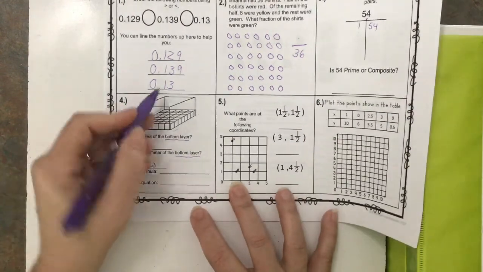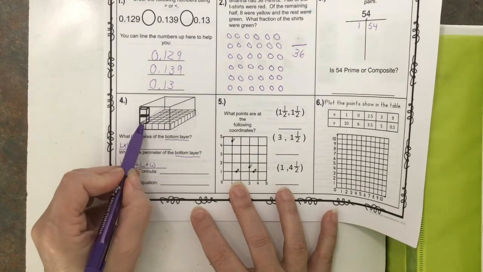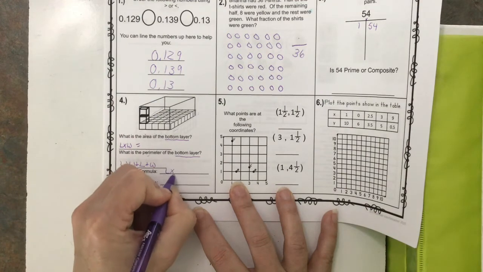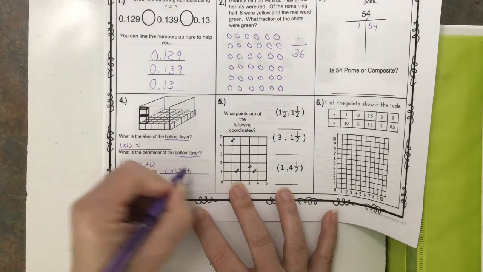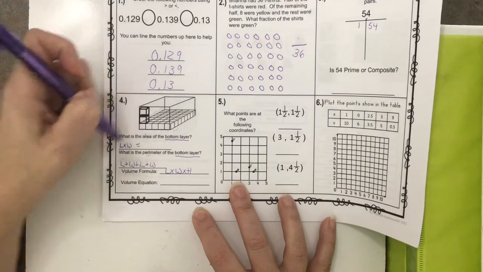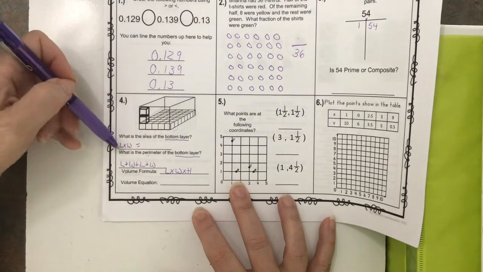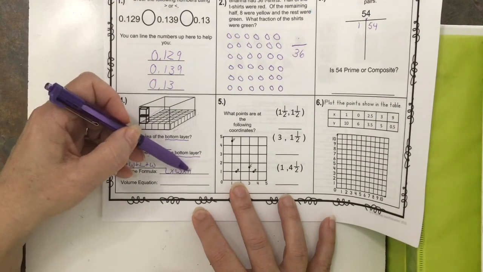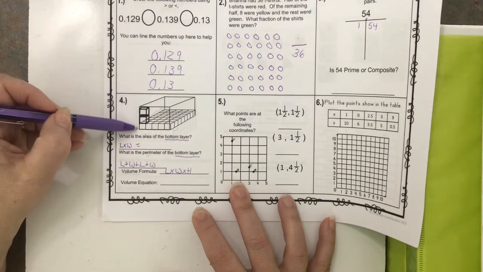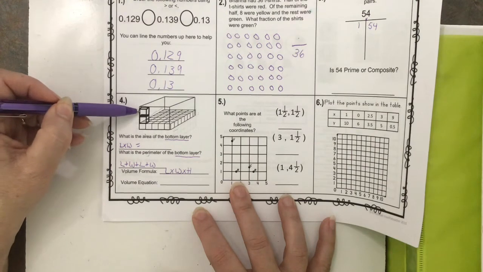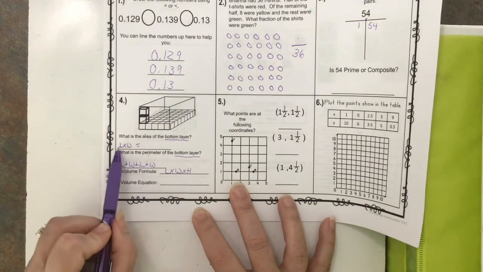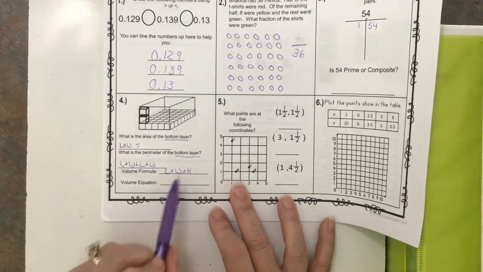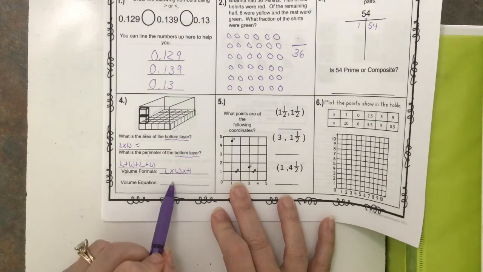Volume formula. Volume of the entire shape. How many of these little cubes could you fill this entire box with? That's length times width times height. So you've already figured out your length and your width up here in the area problem. So now you just have to figure out what the height is. Well, that would be how high is the box. It is 1, 2, 3 layers high. So whatever your length was, whatever your width was, times your height, which is 3 layers. Tell me what your volume is for the whole shape.